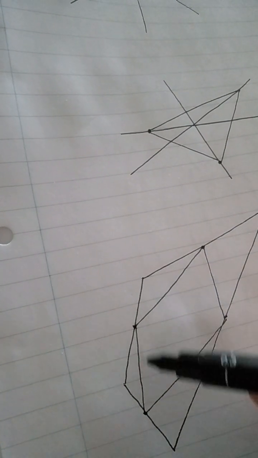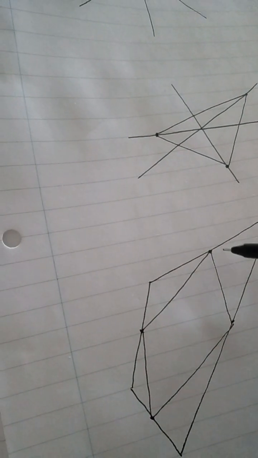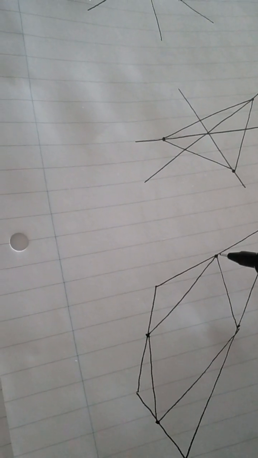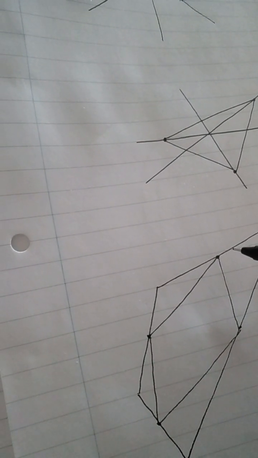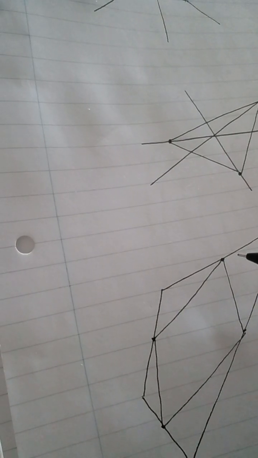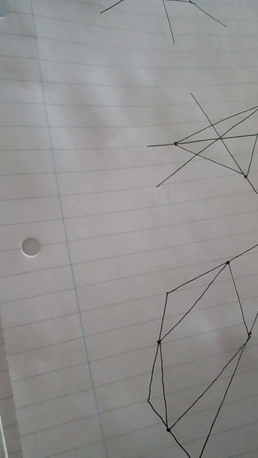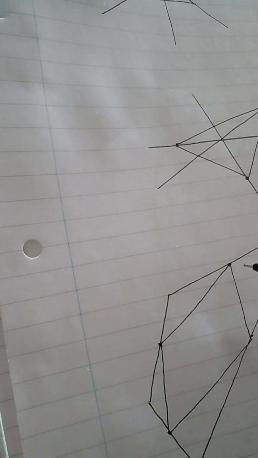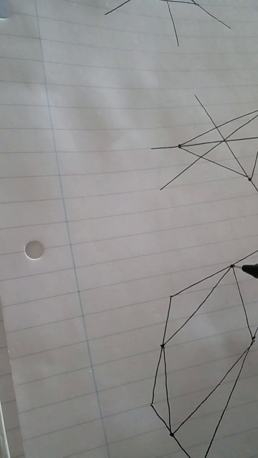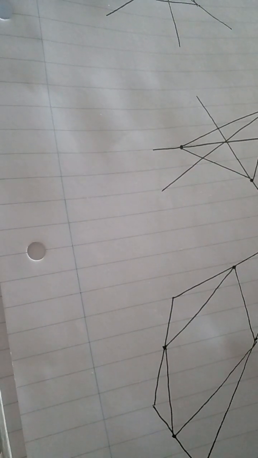If you identify these edges in a repeating pattern, how am I going to do this without messing it up? That goes out to about there.